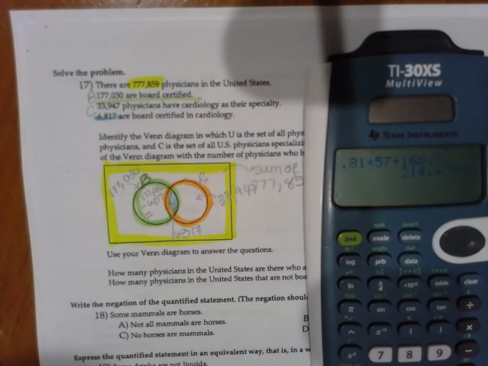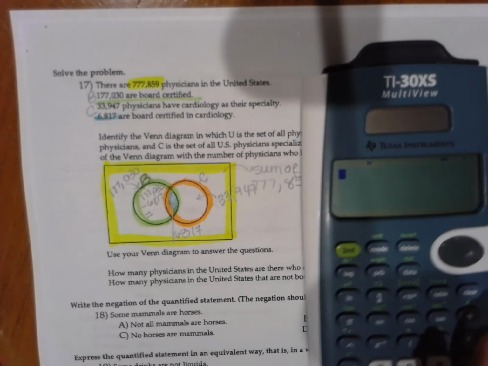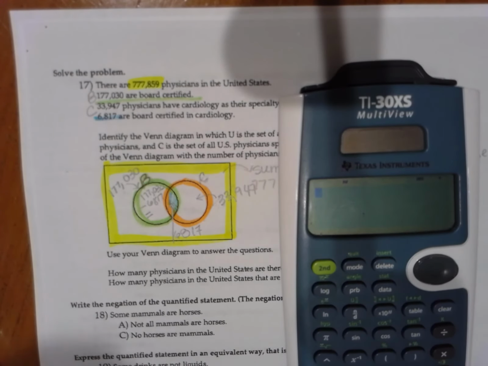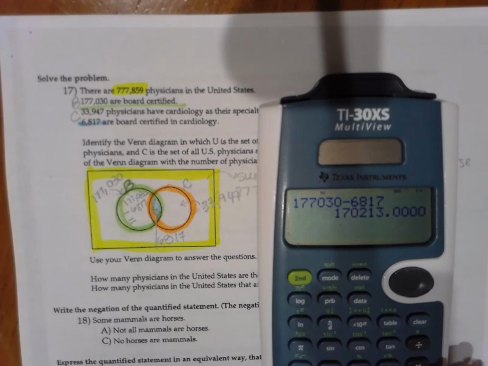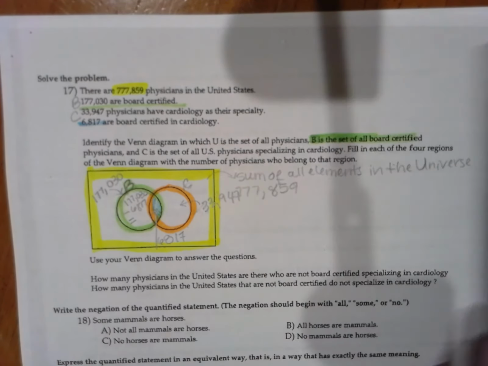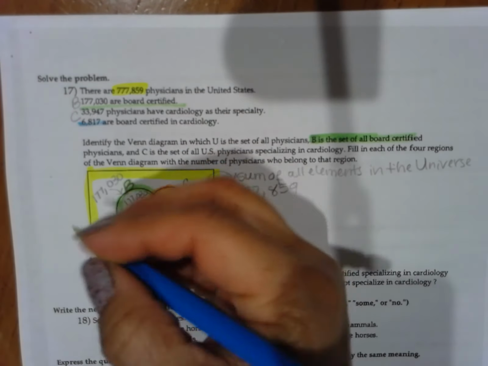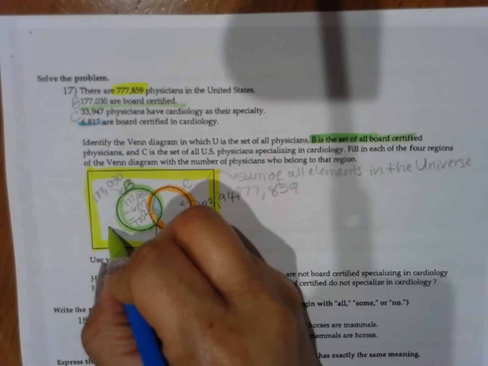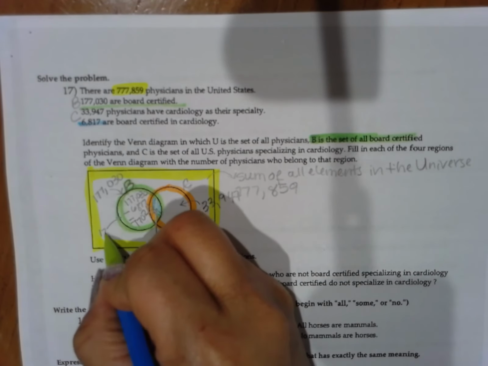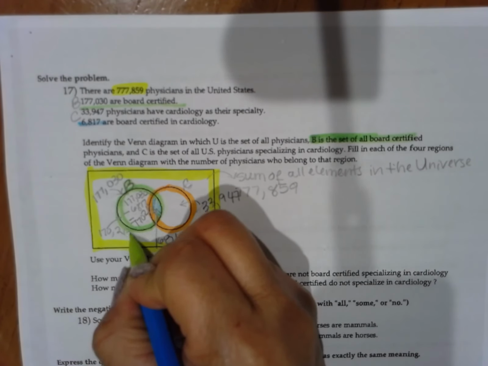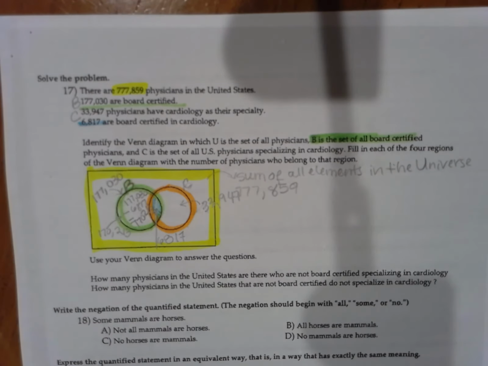So using the calculator, it is 177,030 and then you subtract 6,817, and that gives us 170,213. So the green only is 170,213, just the green without the overlap.